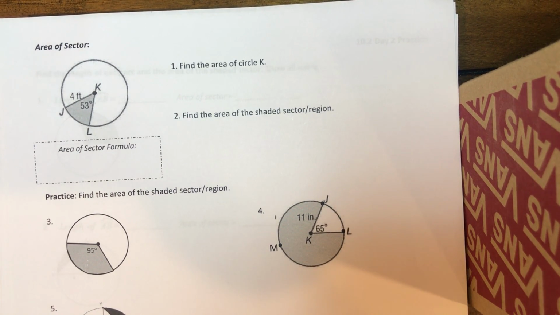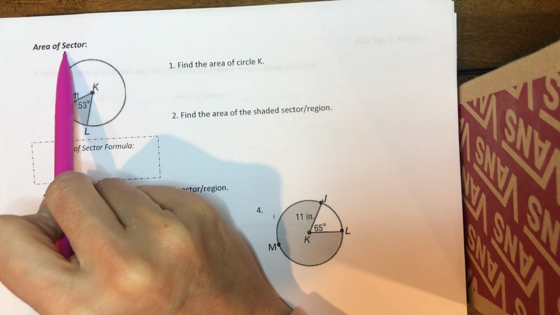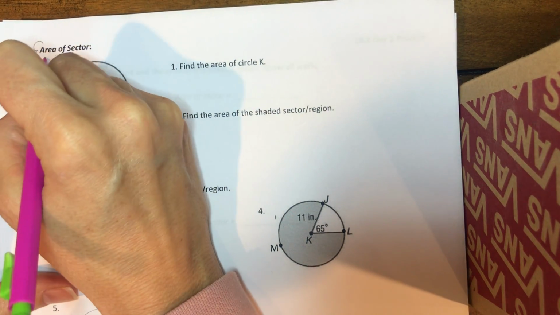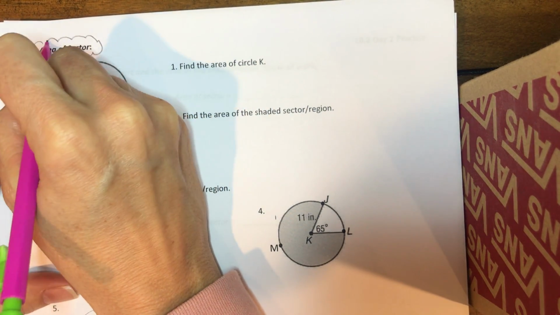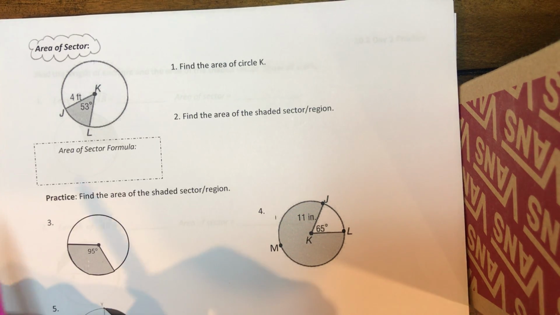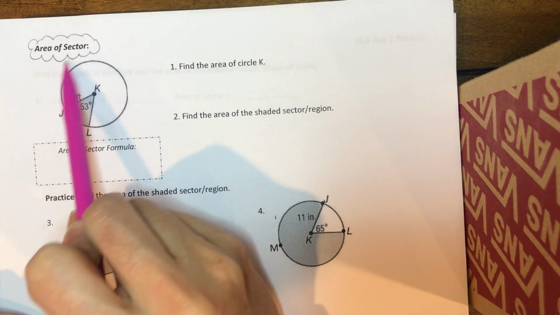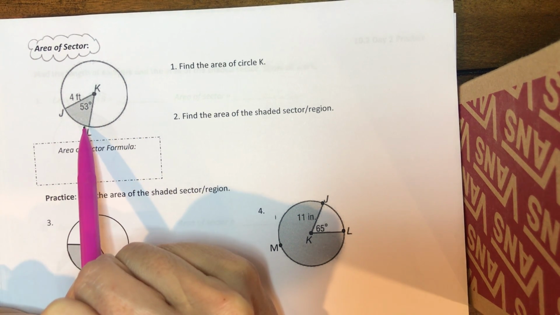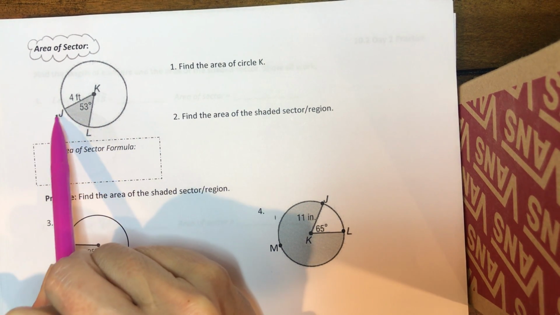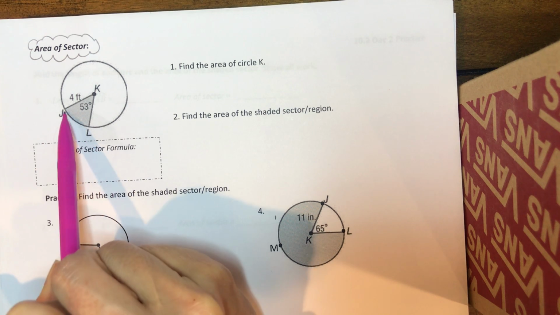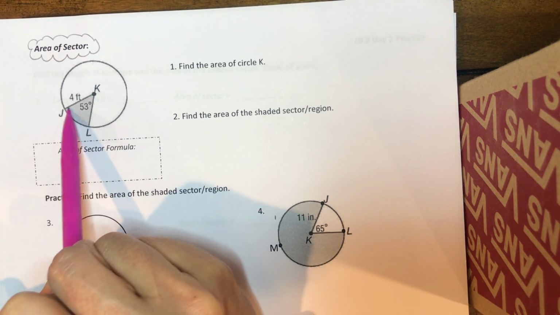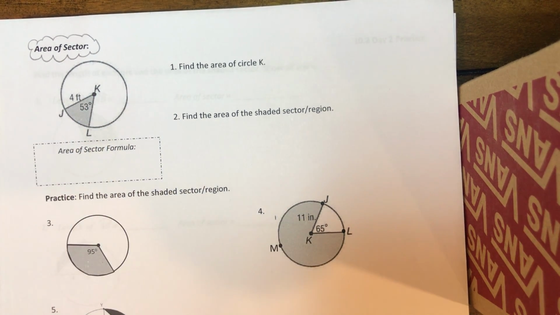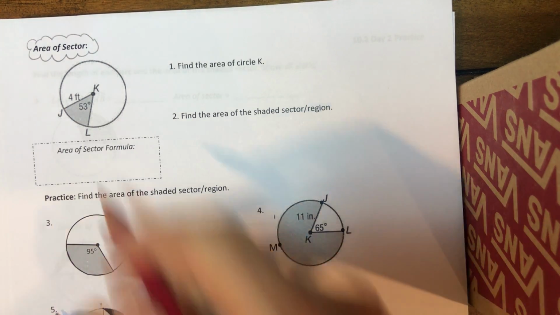Hey guys, today we're going to talk about the area of a sector. Area of a sector is different than arc length. So if we take a look at our picture here, the shaded part is the area that we want to find. When we found arc length, we wanted to find the distance from J to L. Now we want to find that shaded region, which is kind of like a slice of pizza.